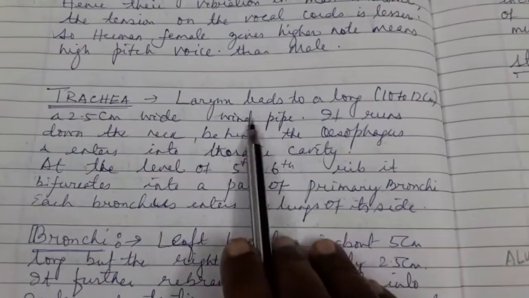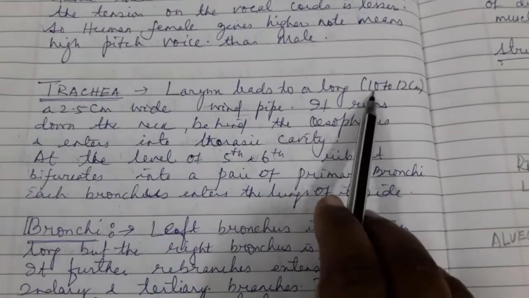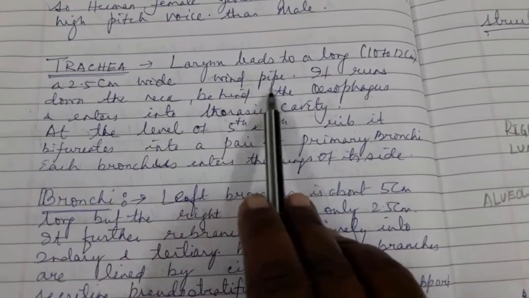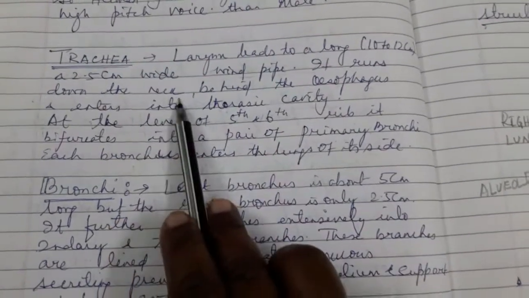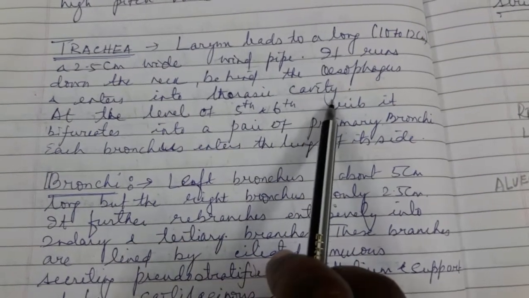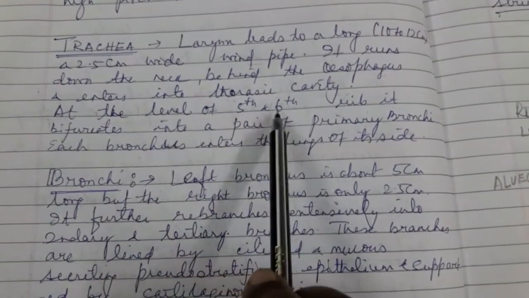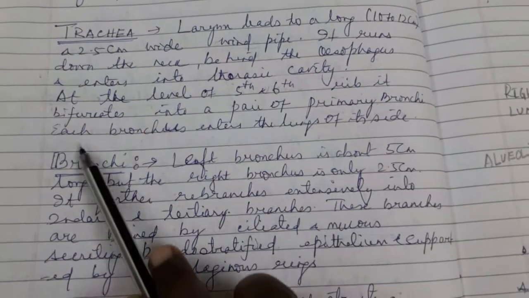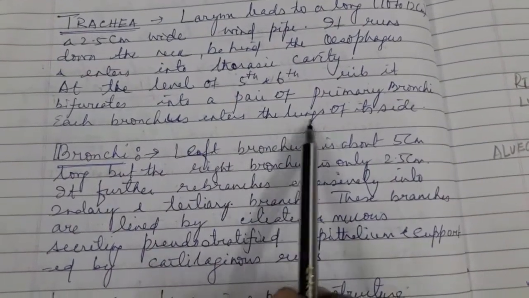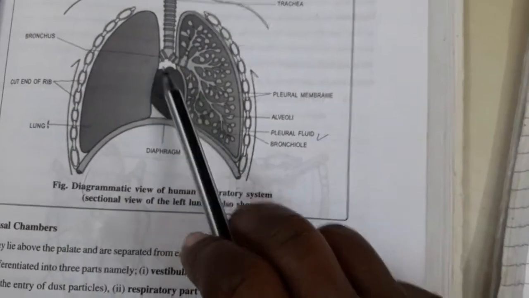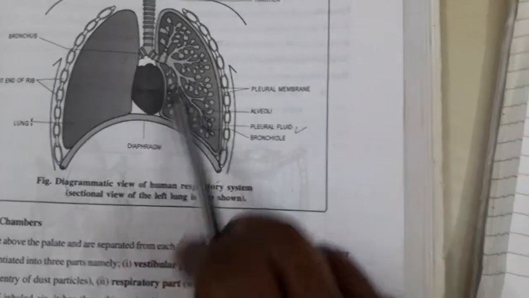Trachea. The larynx leads to the long windpipe, almost 10 to 12 centimeters long and up to 2.5 centimeters wide. It runs down the neck behind the esophagus and enters into the thoracic cavity. At the level of the 5th, 6th rib, it is bifurcated into a pair of primary bronchi. Each bronchus enters the lung on its side. The trachea divides into bronchi and they enter the respective lungs.